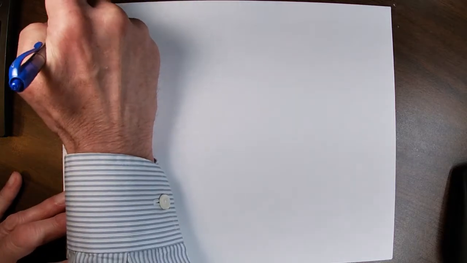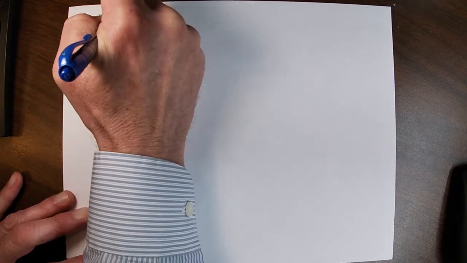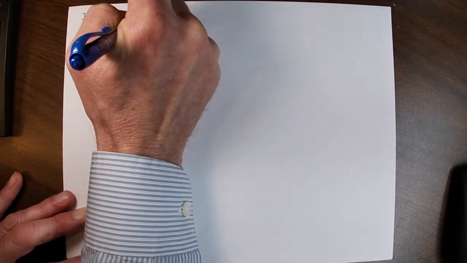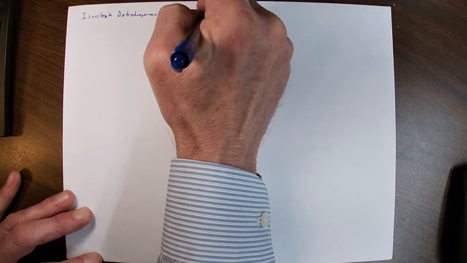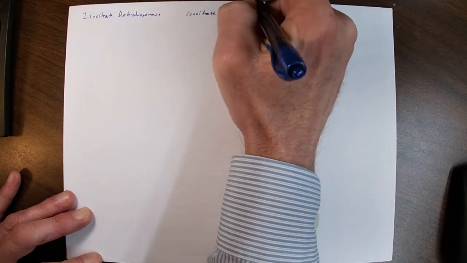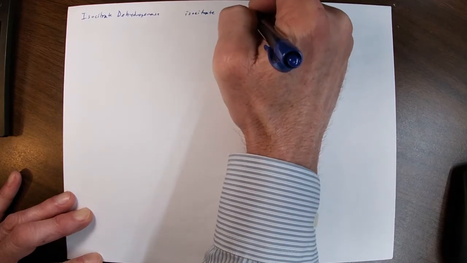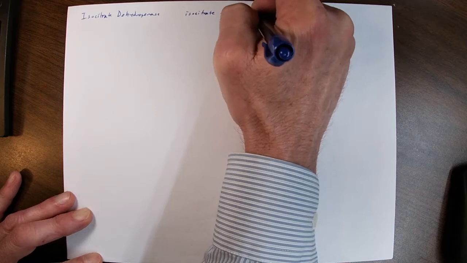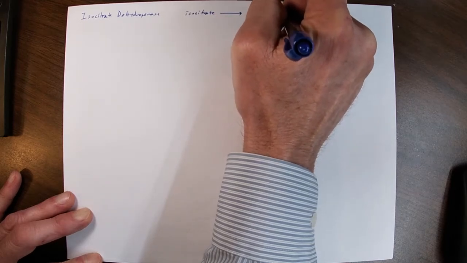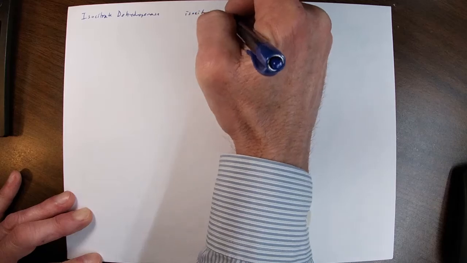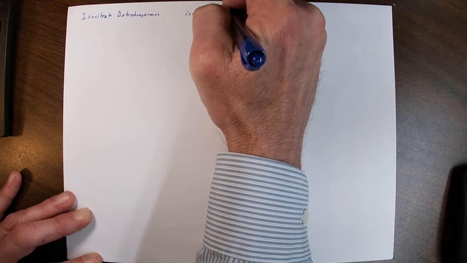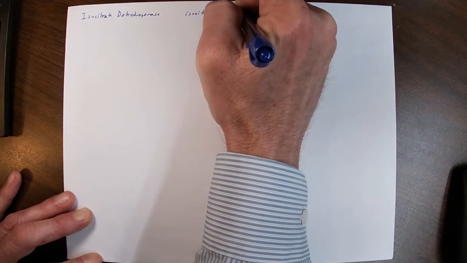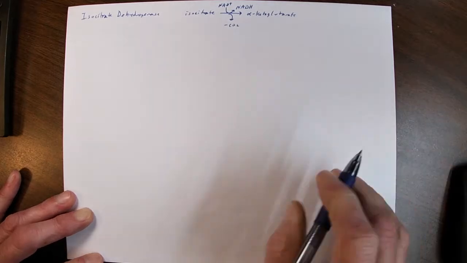So our isocitrate dehydrogenase. Okay, so again, what we're doing is we're taking our isocitrate, we are oxidizing it and doing an oxidative decarboxylation to give me my alpha ketoglutarate. Okay, and we're going to lose CO2. Okay, and we're going to take oxidized NAD and reduce it to make NADH.